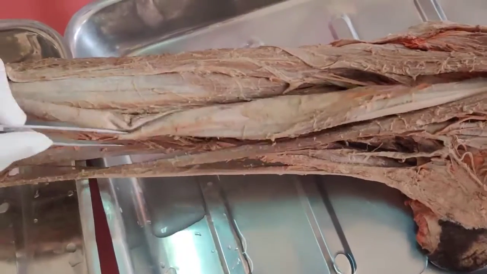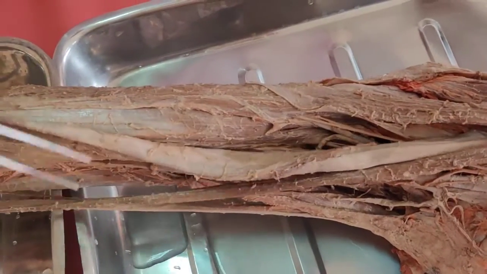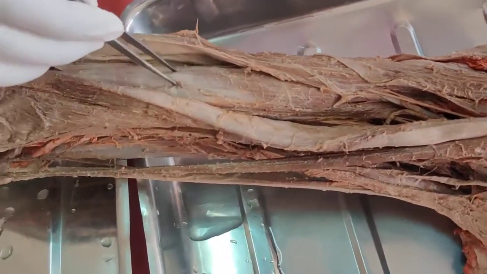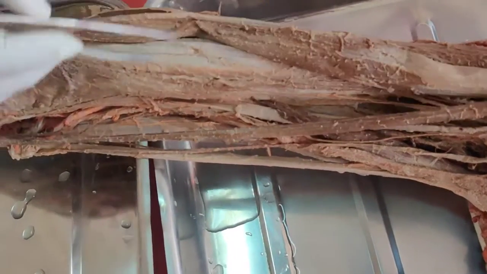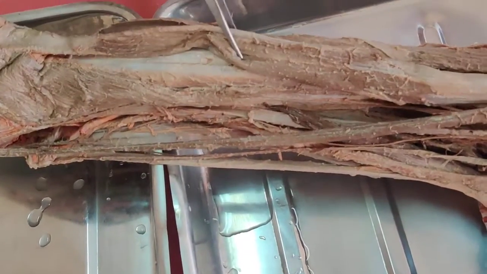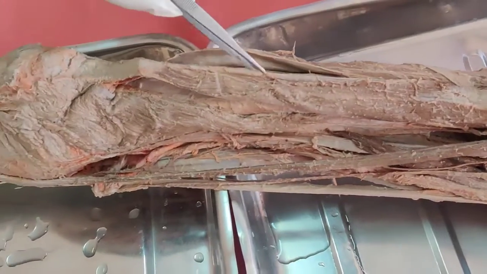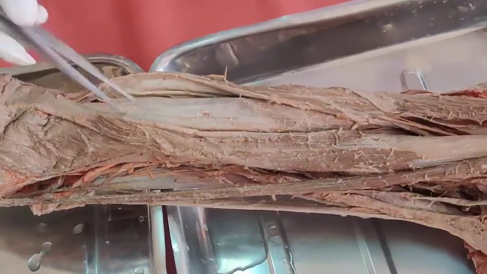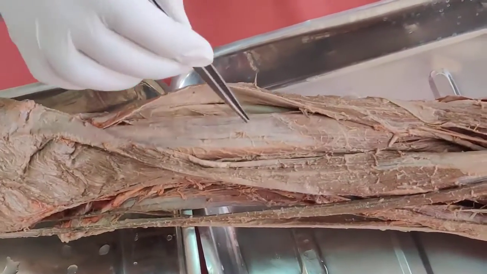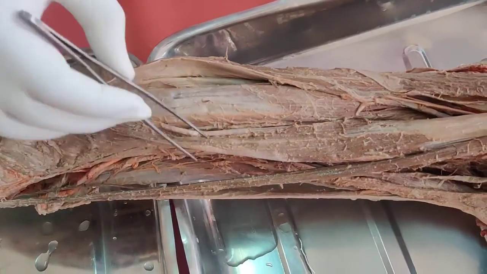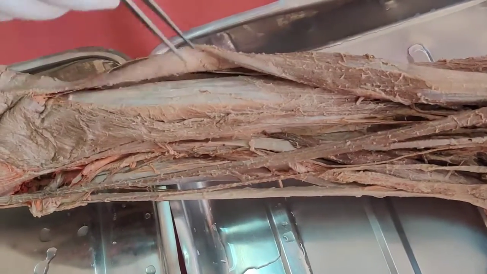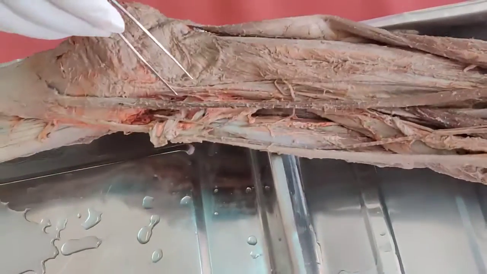Now we come down and we see the vastus muscles and the rectus femoris. This is the rectus femoris, and this is the vastus lateralis, intermedius and medialis. All these four unite as the quadriceps muscle. Again, I am repeating: this is the rectus femoris and the three vasti, lateralis, this white one intermedius, and then the medialis. All four form the quadriceps.